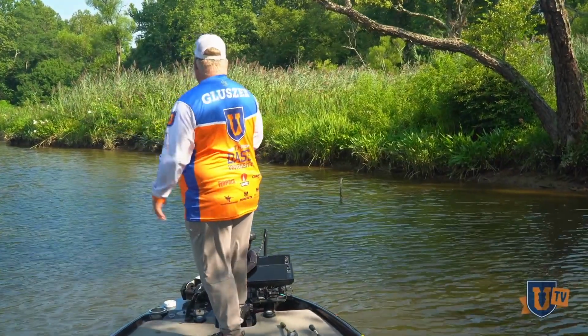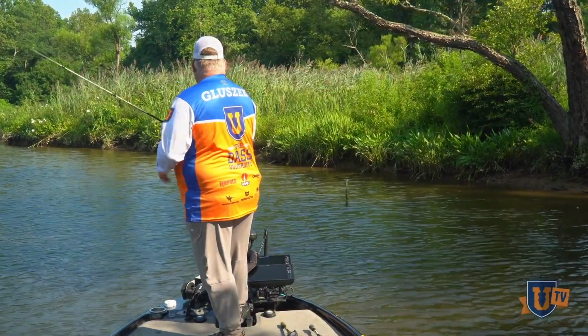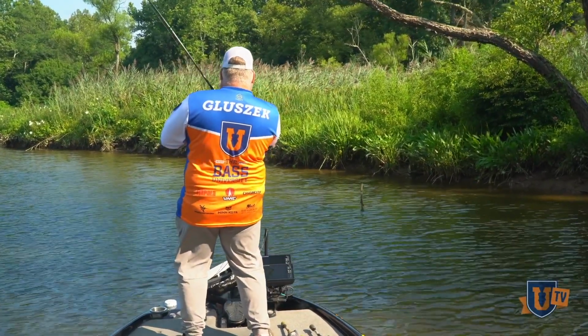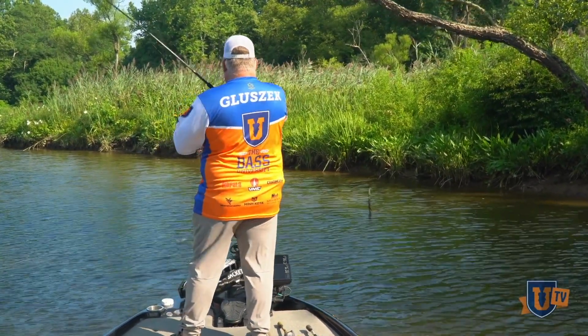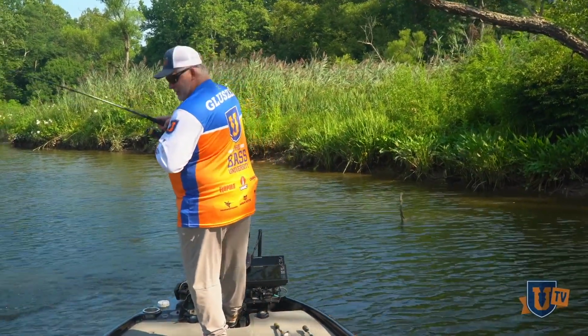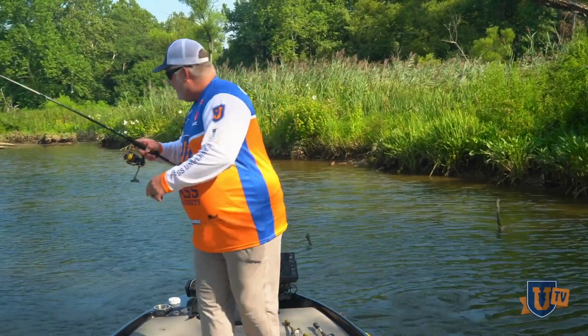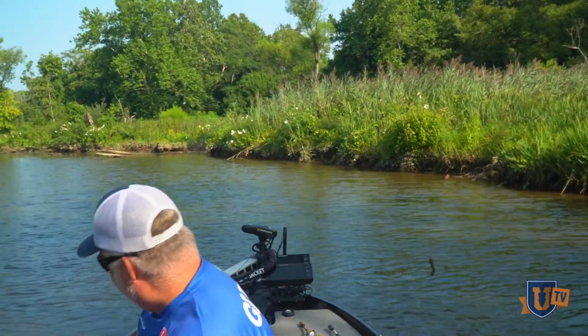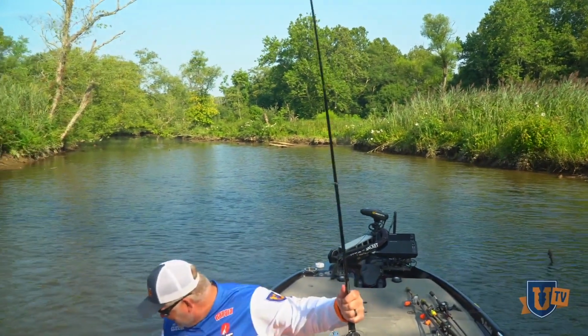This is a classic looking little river system. Come on out of there. This is a classic tidal river fish sitting on one of the last pieces of wood as the tide got low.